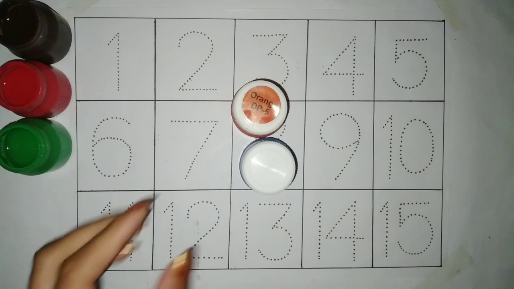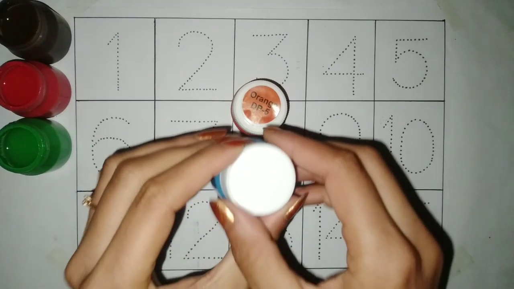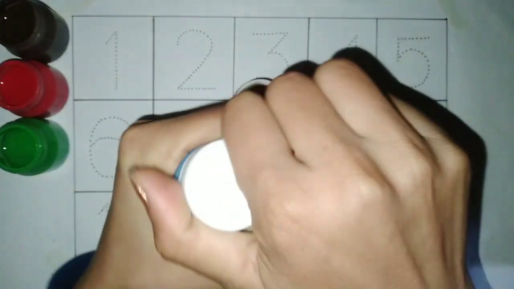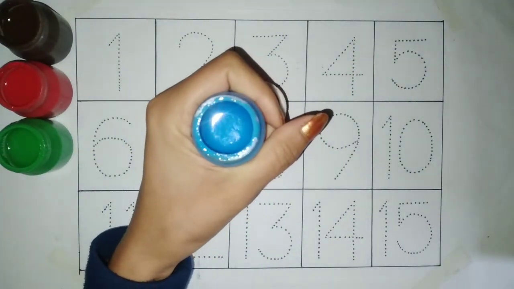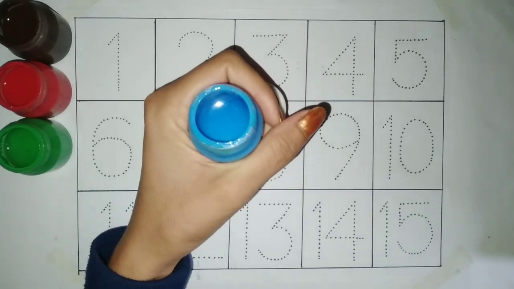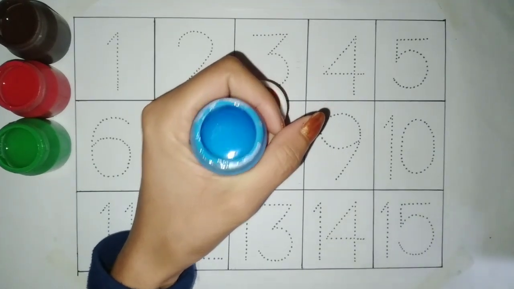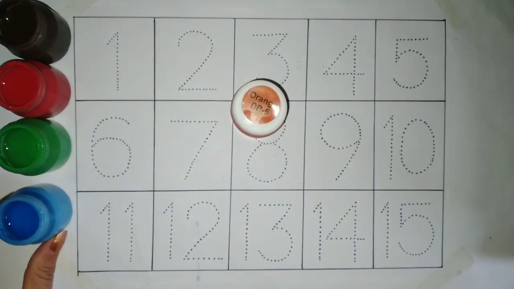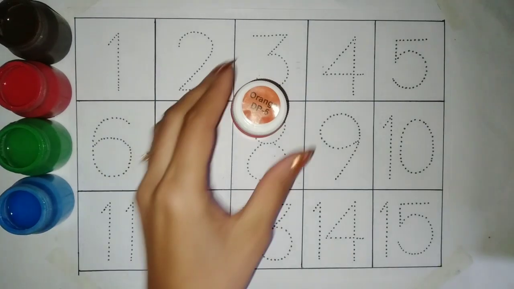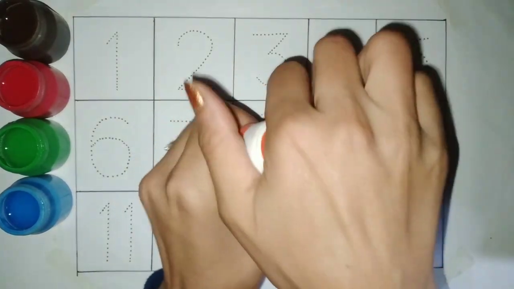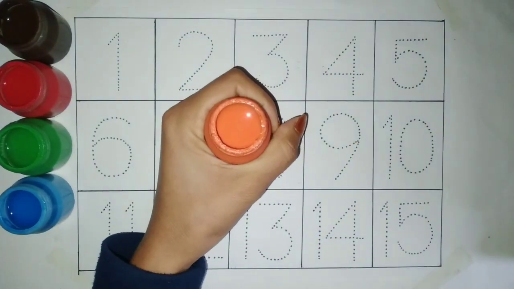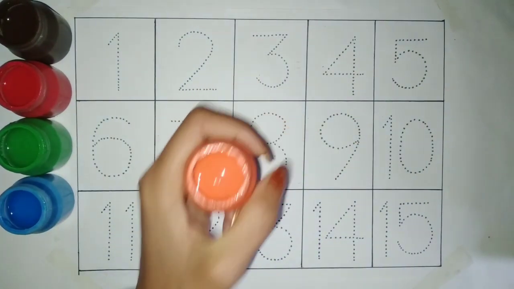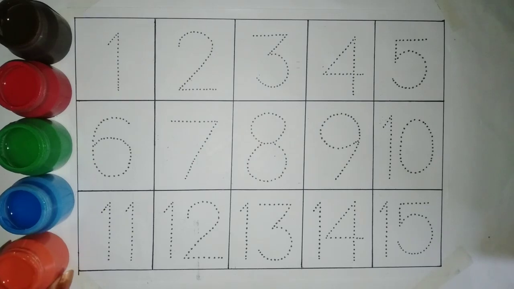And next color is sky blue color. This is sky blue color. So kids, last color is orange. This is orange color.